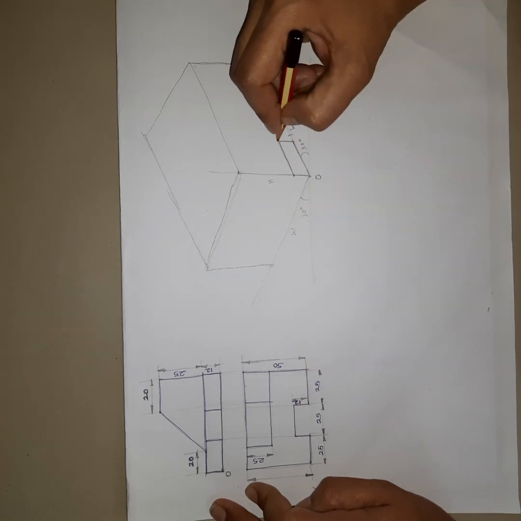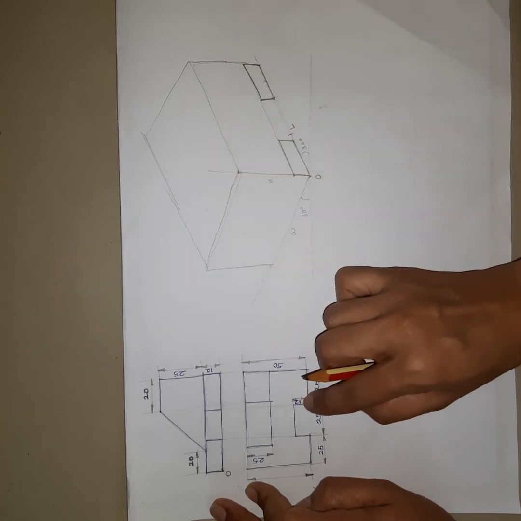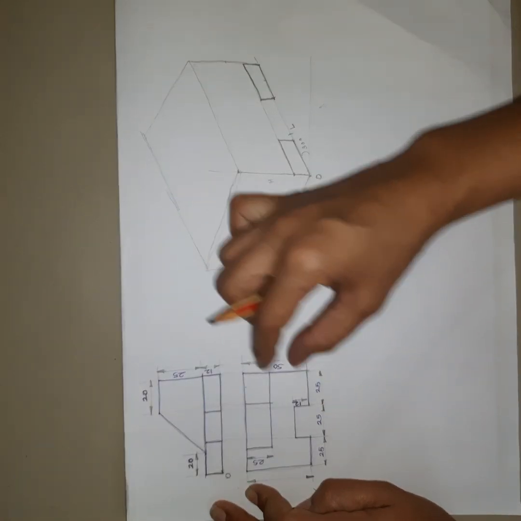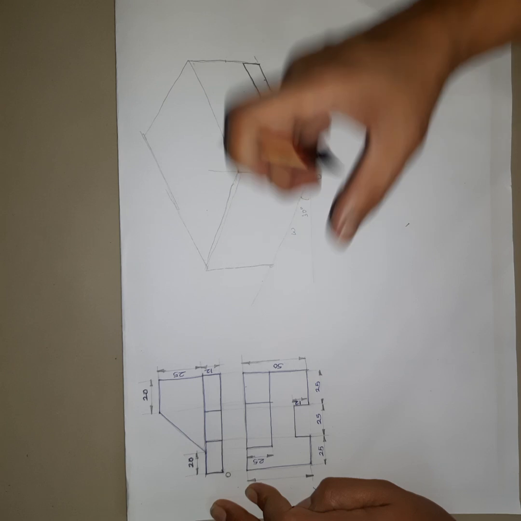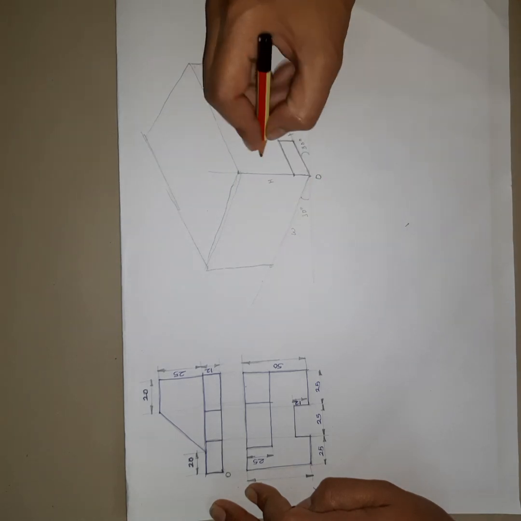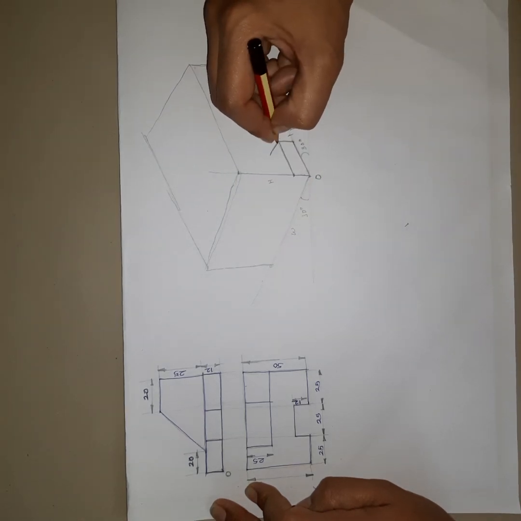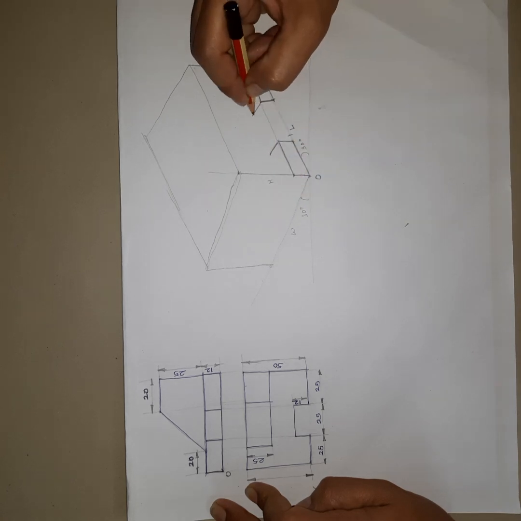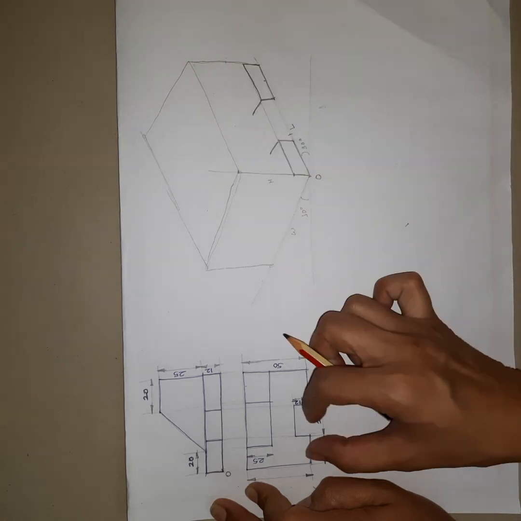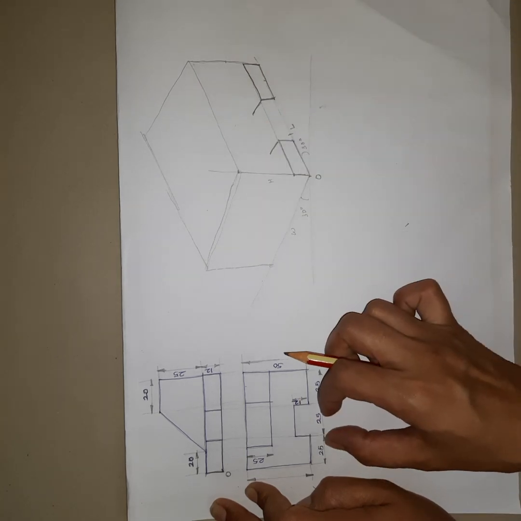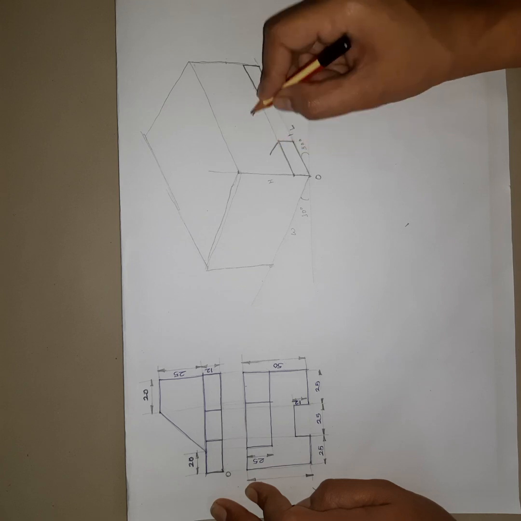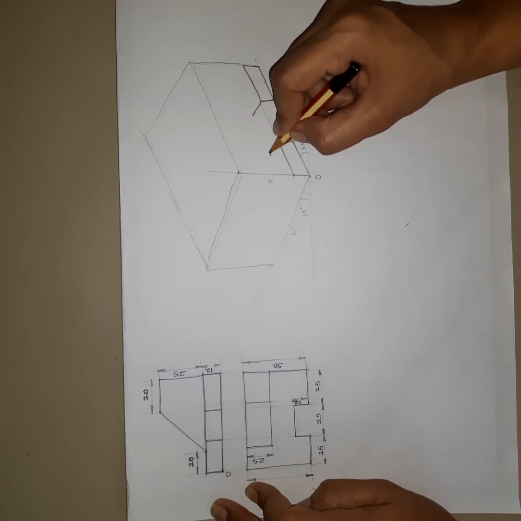This 12 mm is parallel to the width axis, the 50. So you have to mark that 12 mm parallel to the width axis, 12 mm from this side. This 25 distance is parallel to the length, so we'll draw this line parallel to the length.